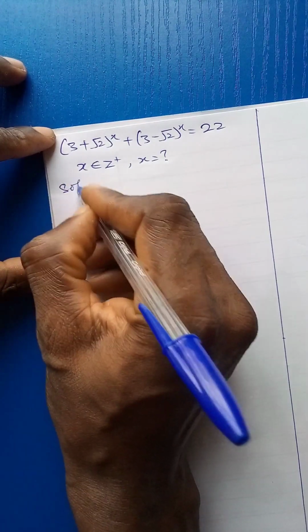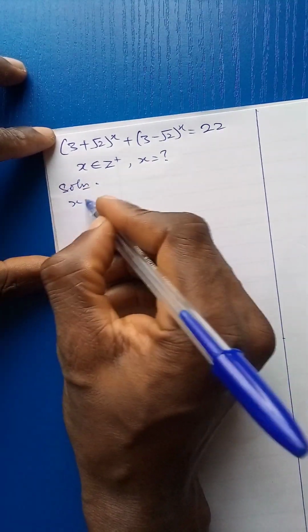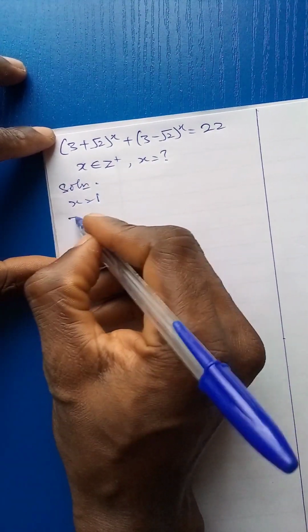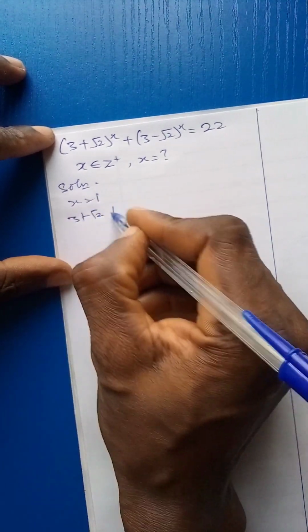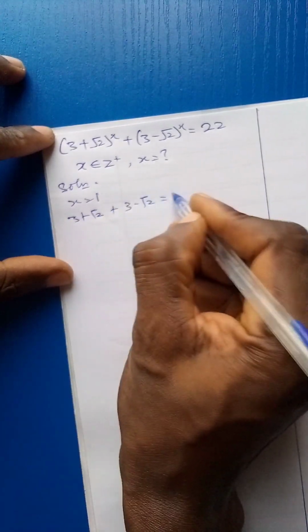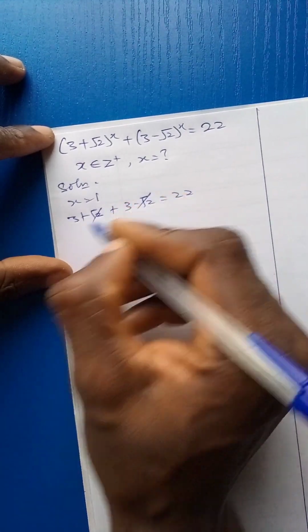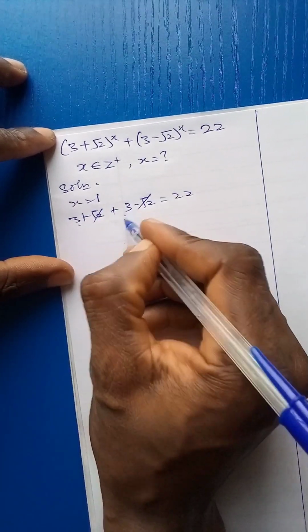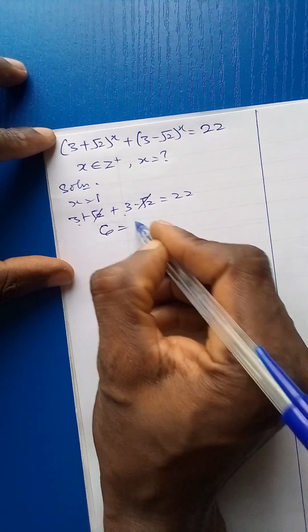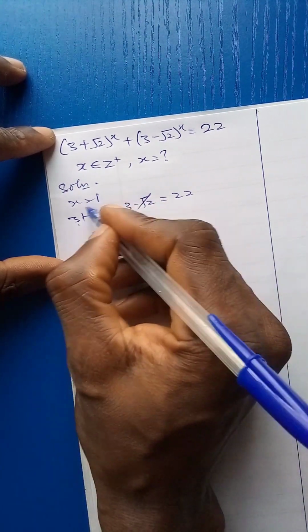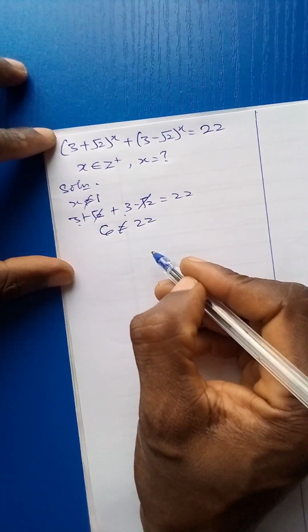Using the guess and check method, we are going to make x equal to 1, and if that's the case, (3 + √2) + (3 − √2) is equal to 22. When the root 2 terms cancel out, 3 plus 3 is not equal to 22. Therefore, x is not equal to 1.